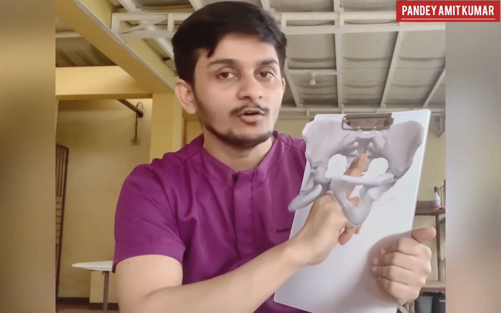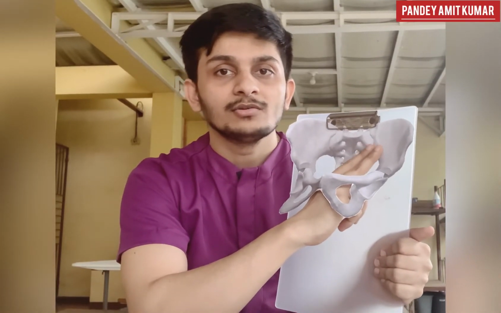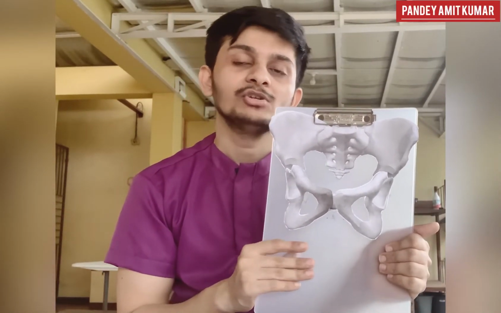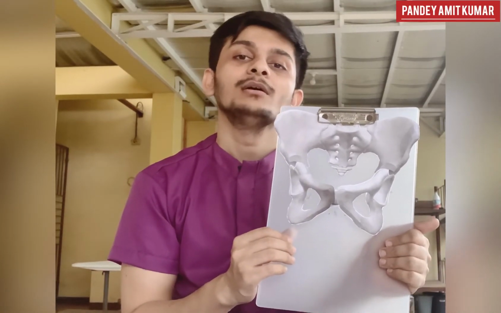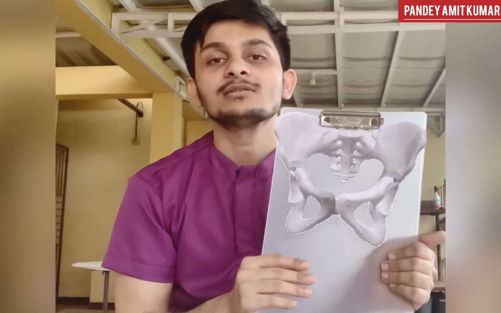They should normally accommodate 2 finger breadths, and also assess the splay of the ischial spine and tuberous bone on both sides. So if the ischial tuberosity is lateral to the ischial spine, then that is divergent side wall. If the ischial tuberosity is medial to the ischial spine, then that is a convergent side wall.